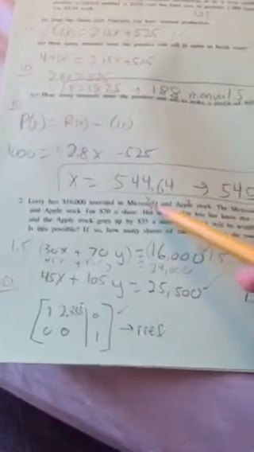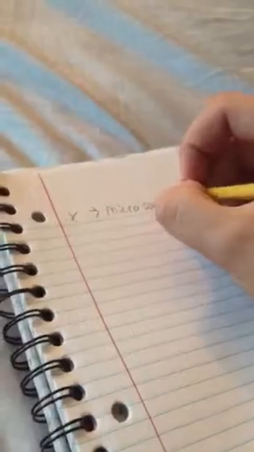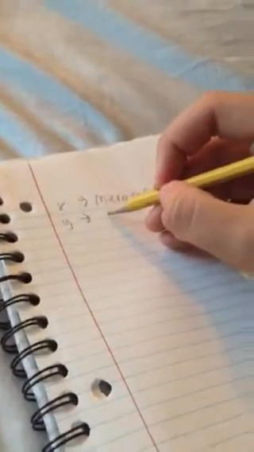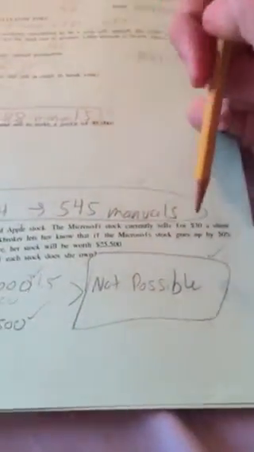So what I did was, for the Microsoft stock, I defined that as X, and the Apple stock is Y. And then Y was Apple. So if you read it, it says the Microsoft stock currently sells for $30 a share and Apple for $70. Her stockbroker lets her know that if the Microsoft stock goes up by whatever.